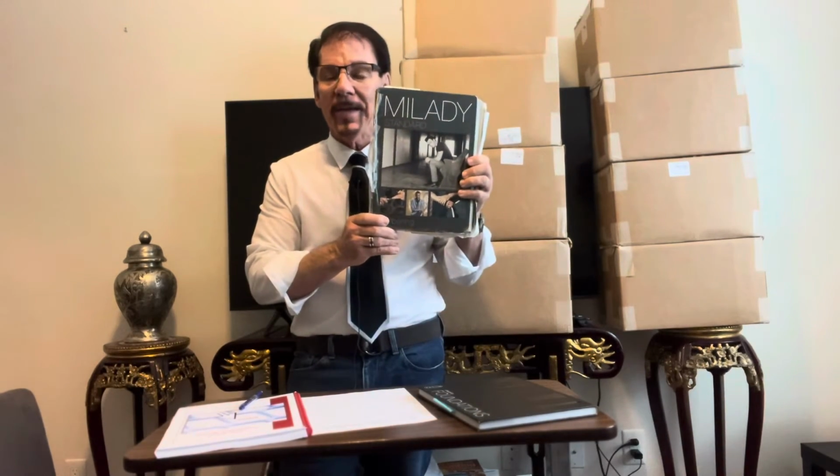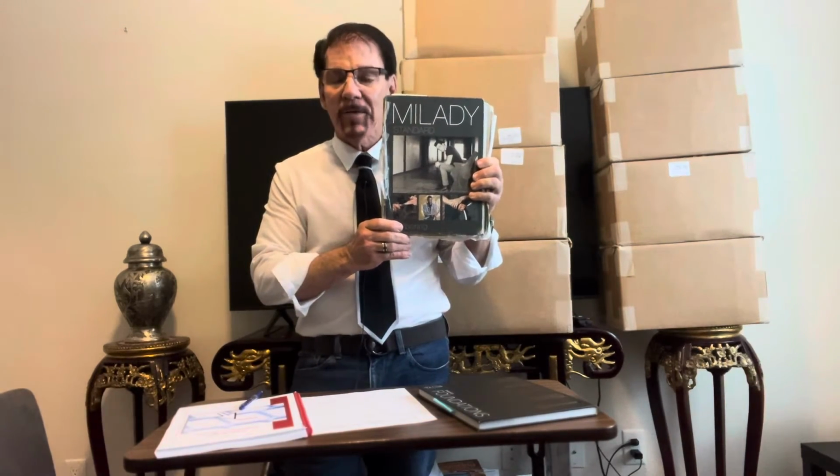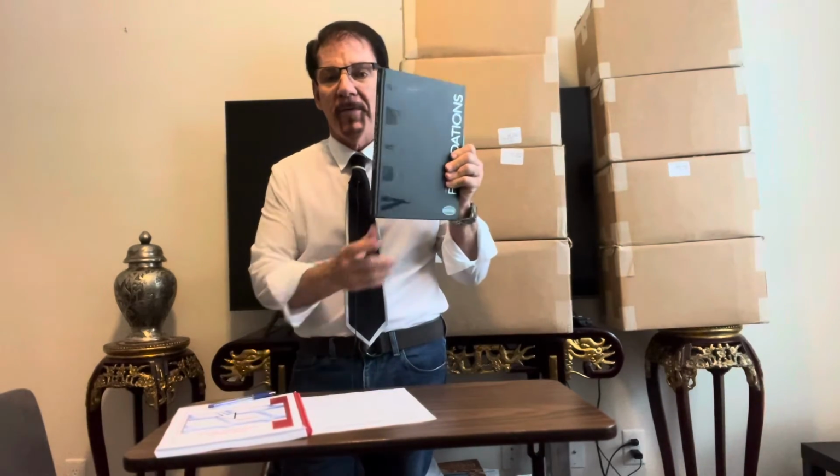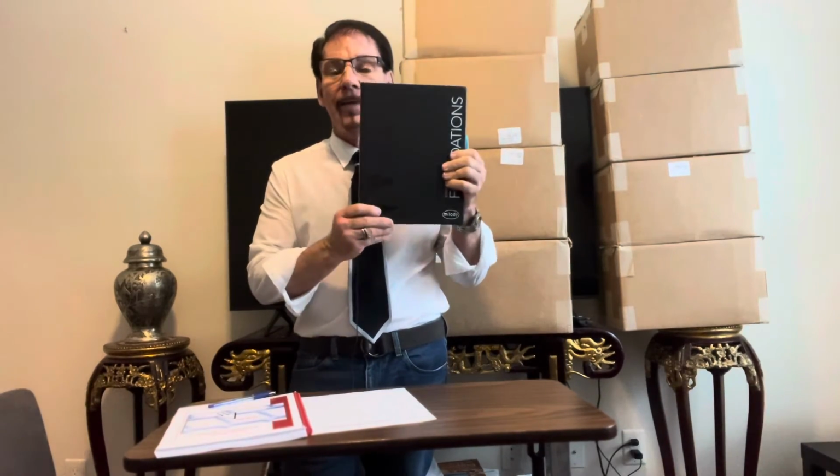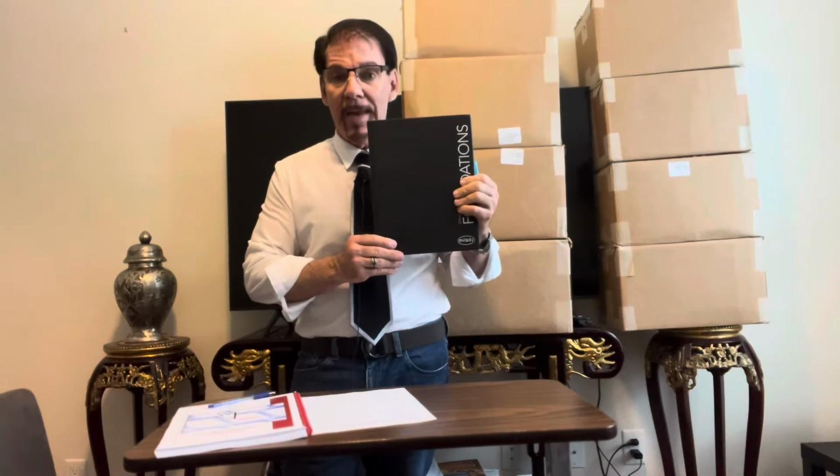Now, if you're using this book, 2016, it tells you on page 70, decontamination. If you're using the Barber book from 2017, it tells you on page 82, decontamination. Here's the problem. If you're using one of the newer books from the last 4 or 5 years, the Foundations book, it doesn't tell you anywhere.